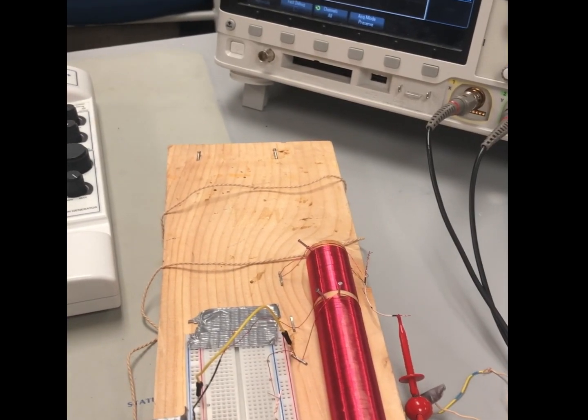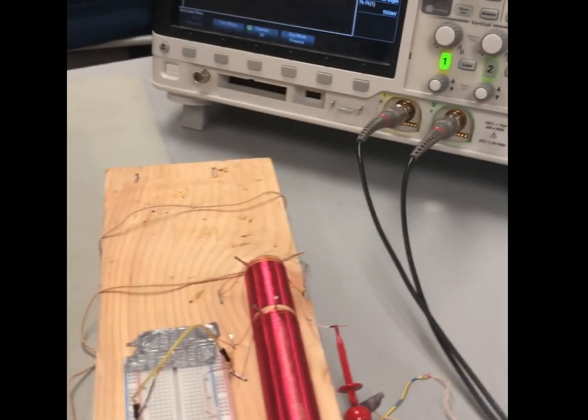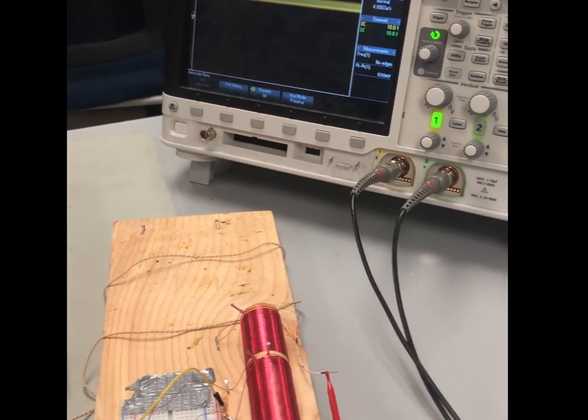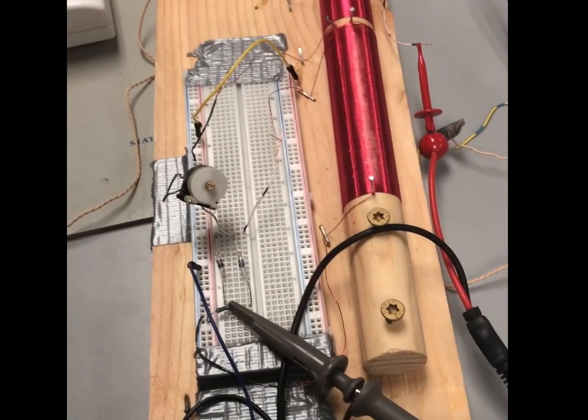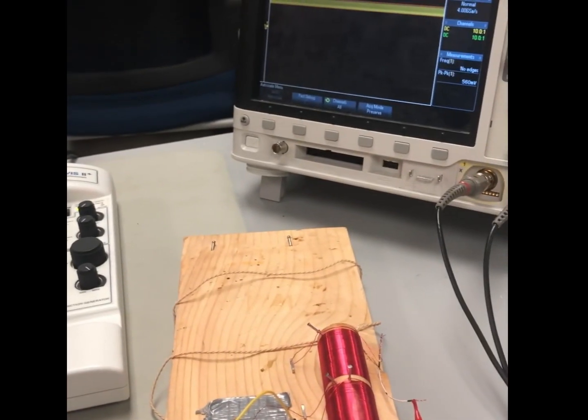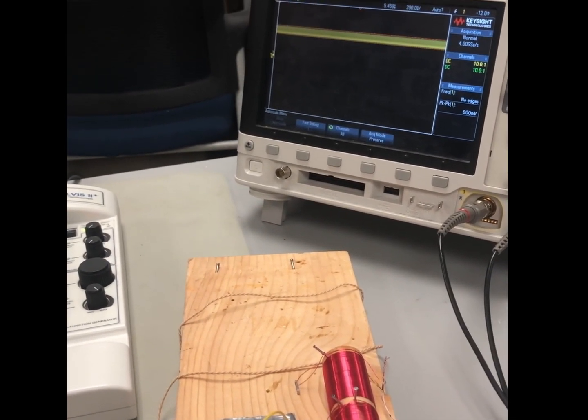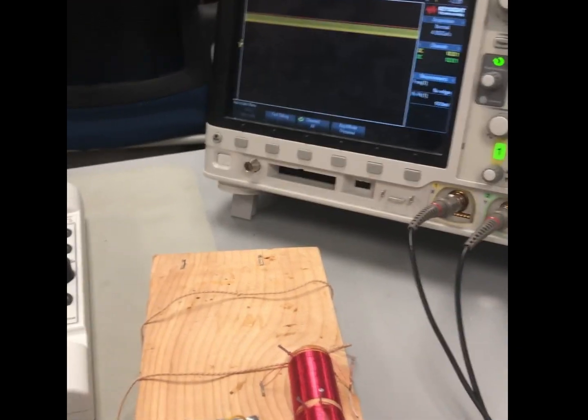Hello, my name is Max Starszewski. This is my ECE314 final project. It is a crystal radio. Currently I am analyzing its frequency response.